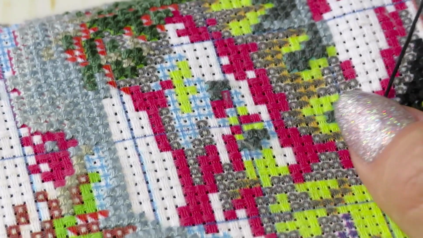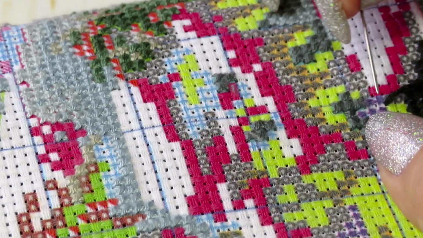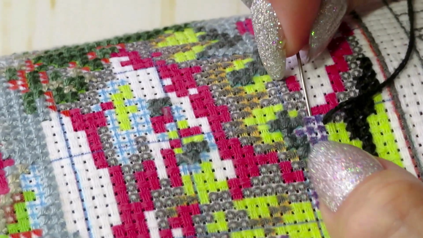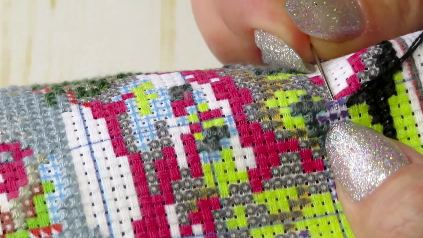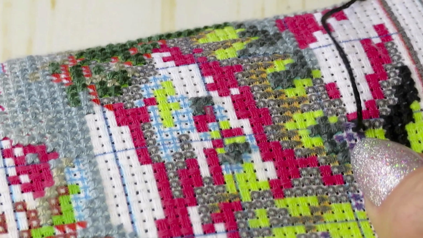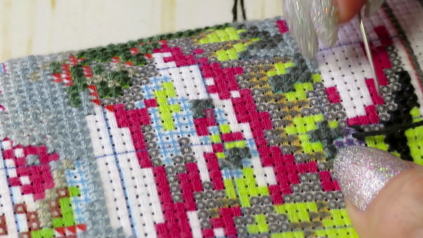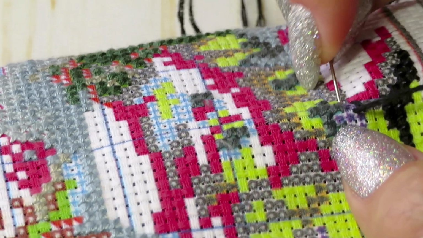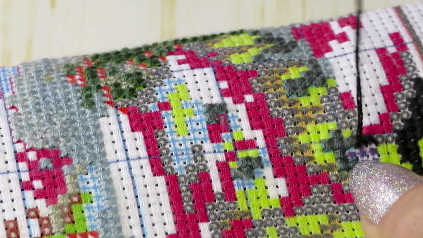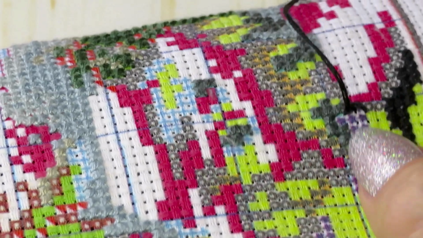Not 100% perfect, but 80% much better than you had before. And I saw many YouTubers show the backing of the canvas, how they start or finish, and I did not find one even doing this technique that I figured out for myself.